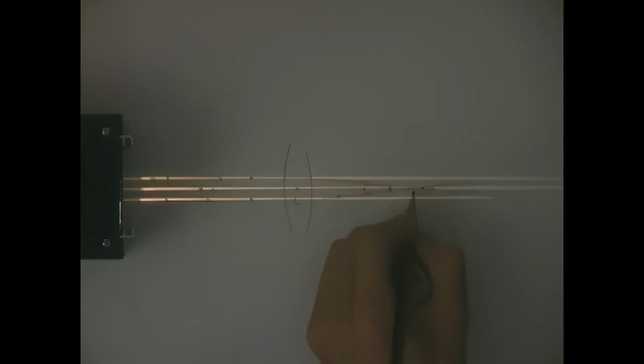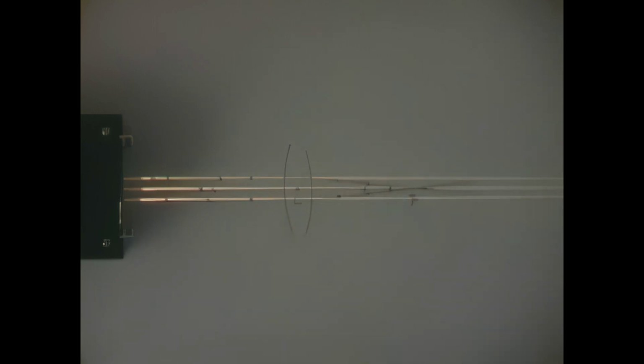Then, mark the principal focus as F. This is the point where the parallel light rays converge to.